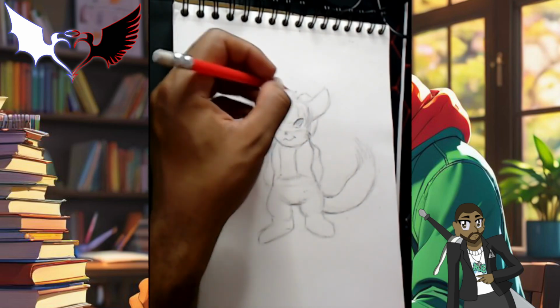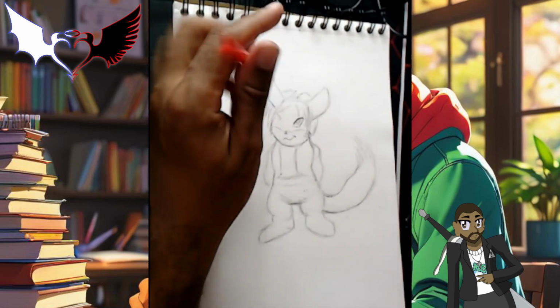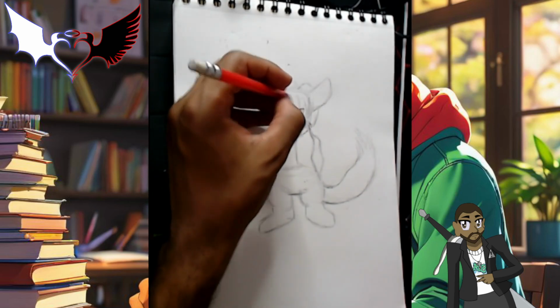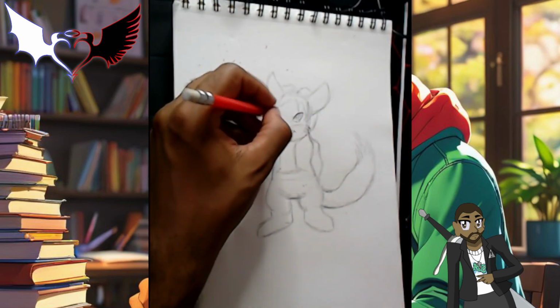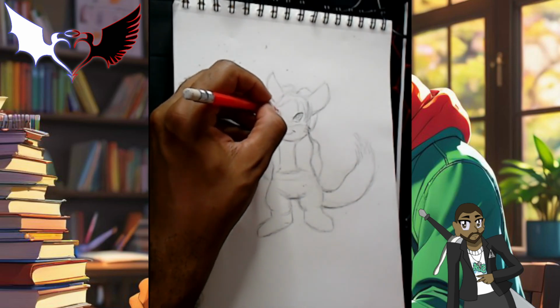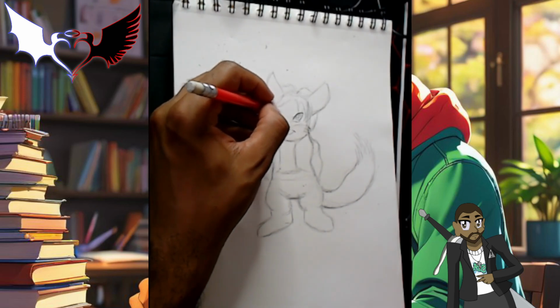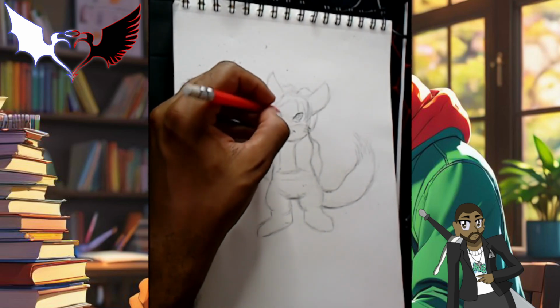So it'd be something along this, as opposed to a big dark pupil that you would see on any other character. Chinchillas' eyes are really far apart in comparison to their head. So we would do something along the lines of this.